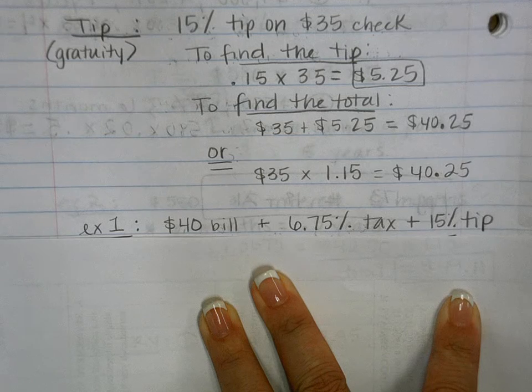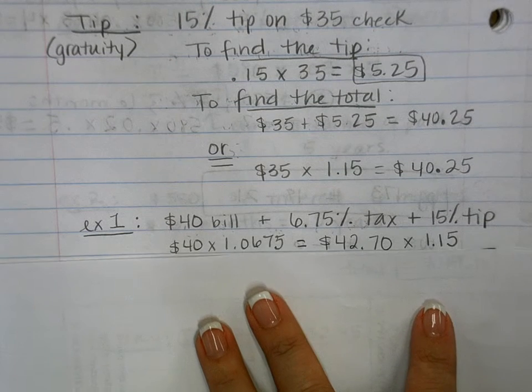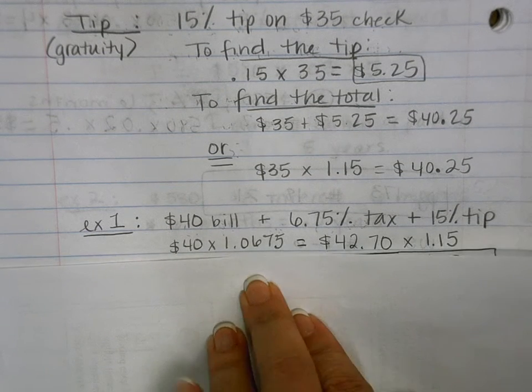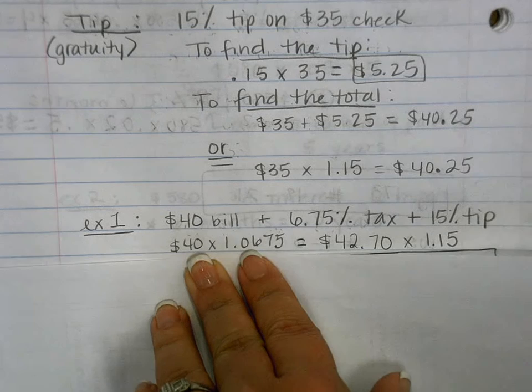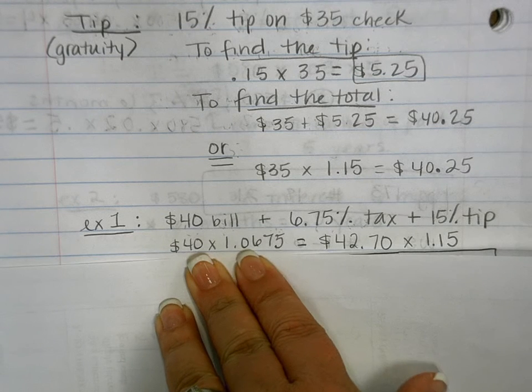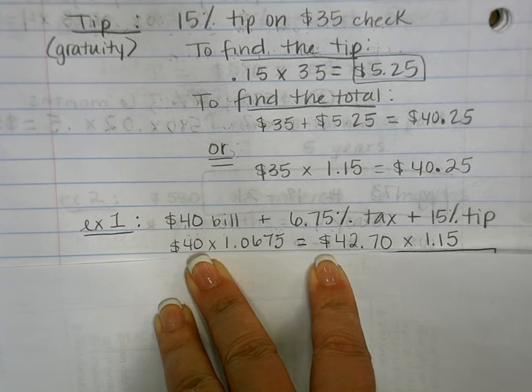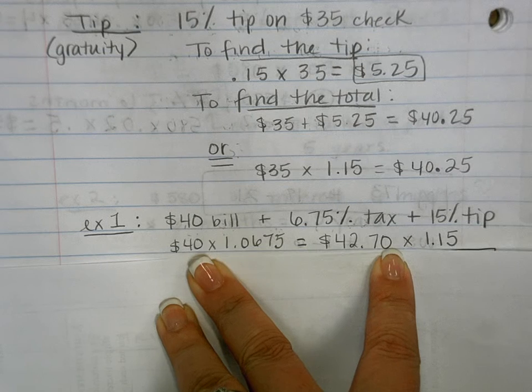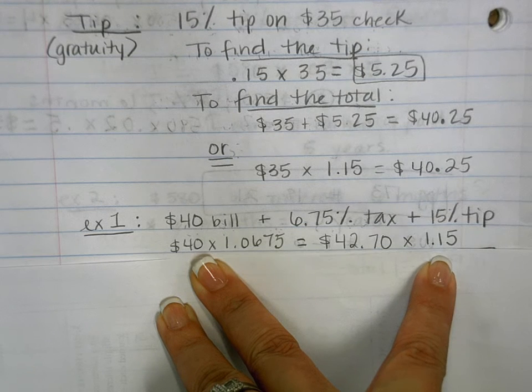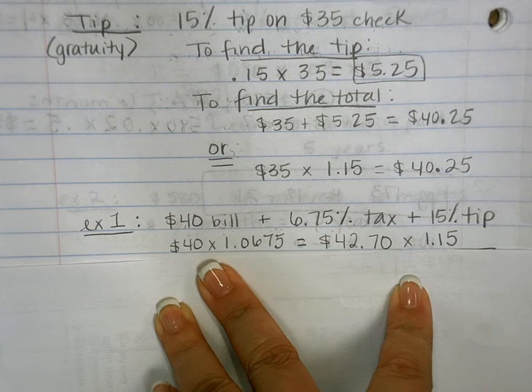You could say, if I want to find the 40 plus the tax, I could multiply that by the 1.0675, and then I could multiply that by the tip, which would be 1.15.